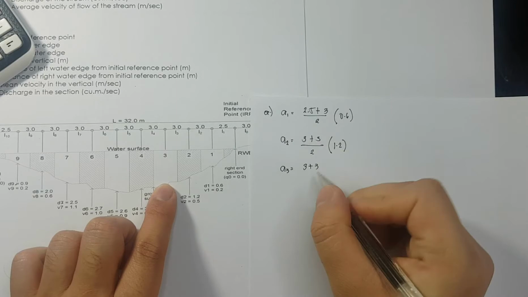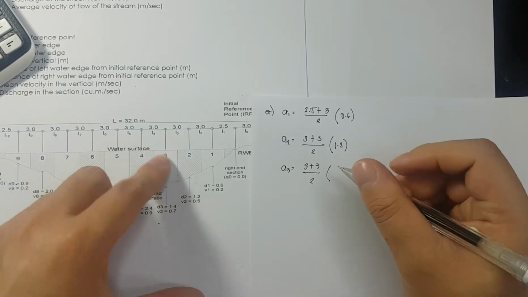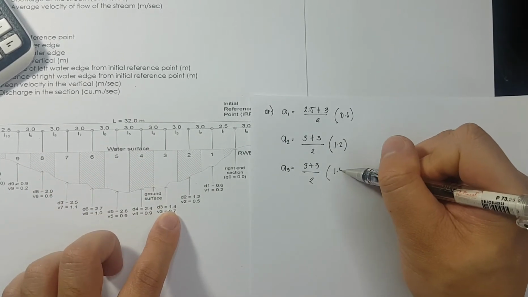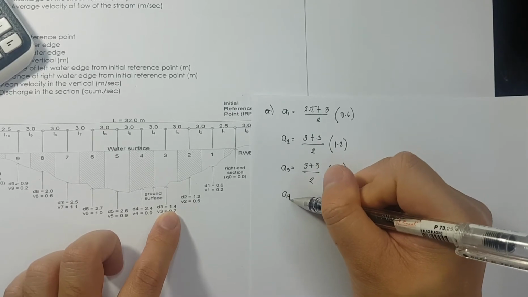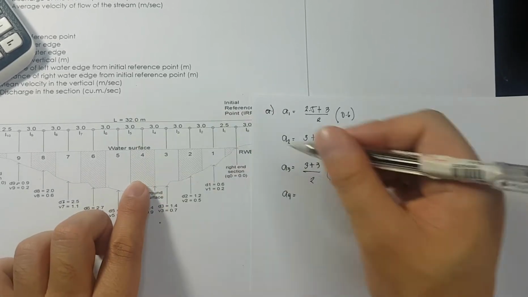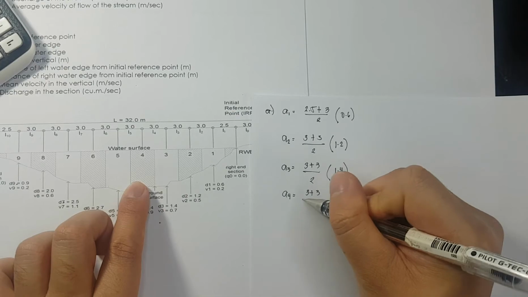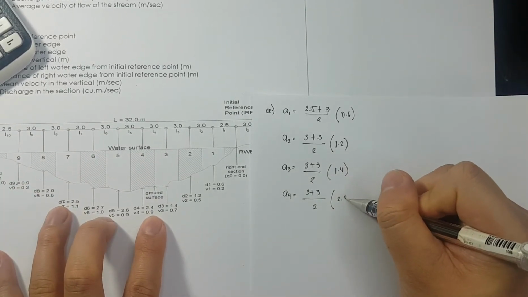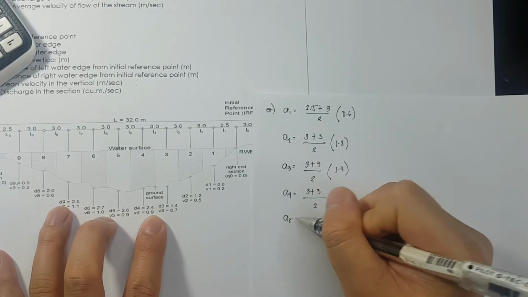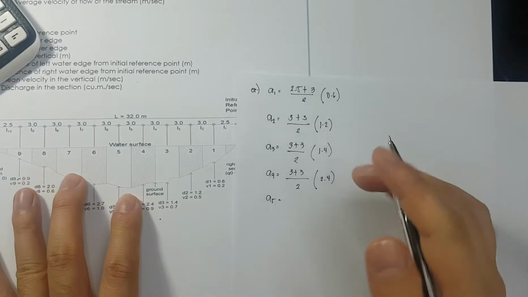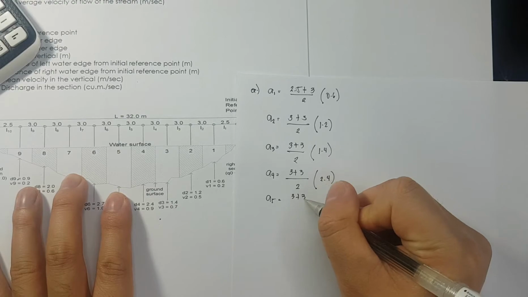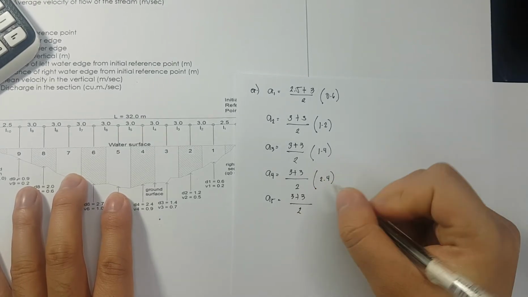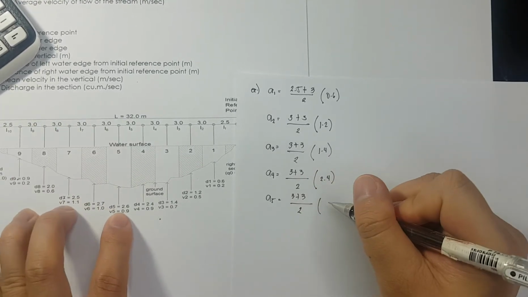So 3 plus 3 over 2 times the depth of 1.4. Next, area 4 is equivalent to half of 3 plus half of 3 over 2 times the depth of 2.4. Next, for area 5, we have the same, half of 3 plus half of 3 times the depth of 2.6.